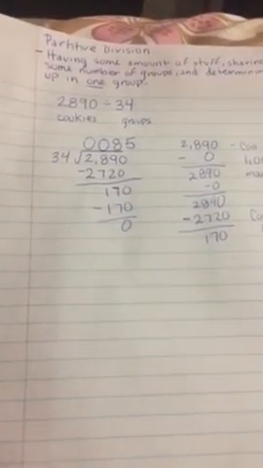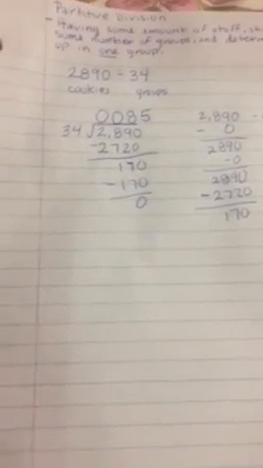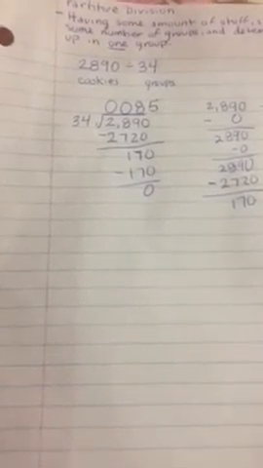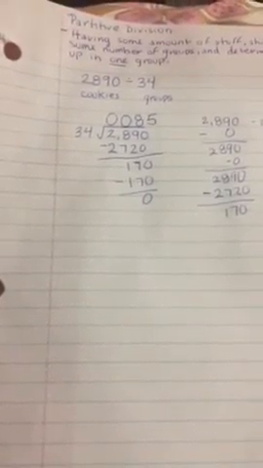So each group received 85 cookies. And if we do 34 times 85, it gives us 2,890 cookies, which is what we started with.